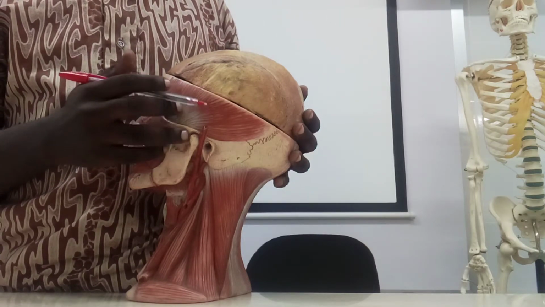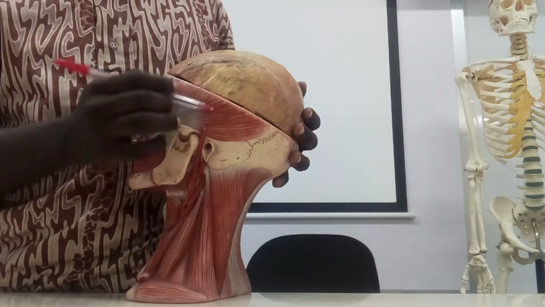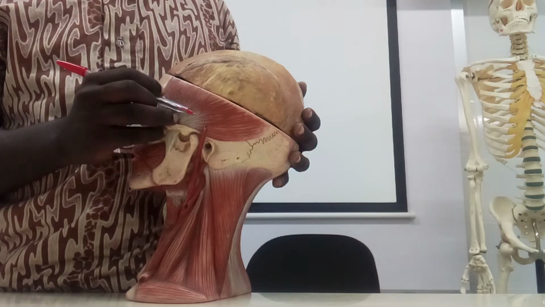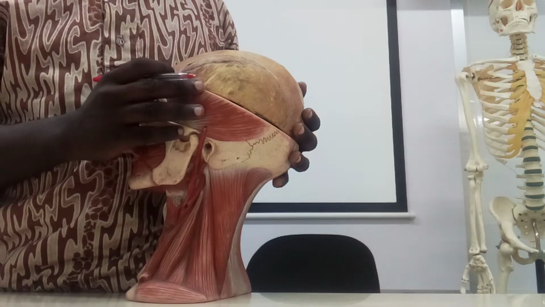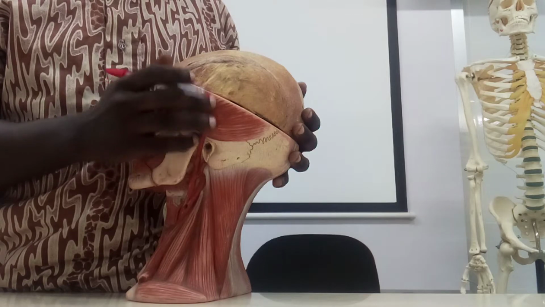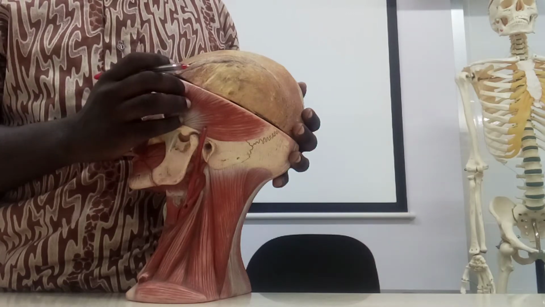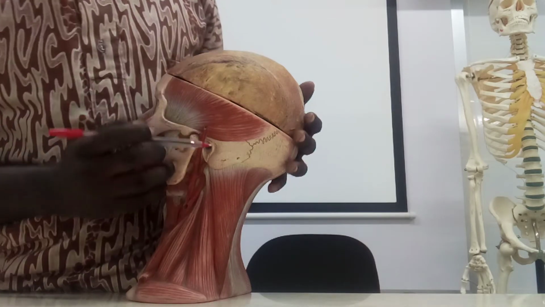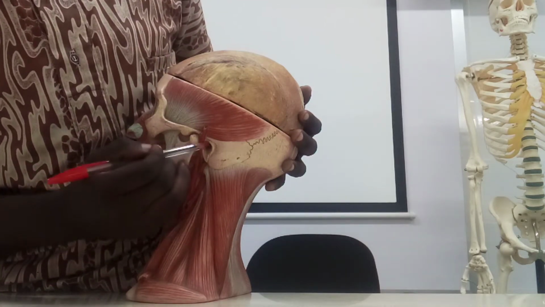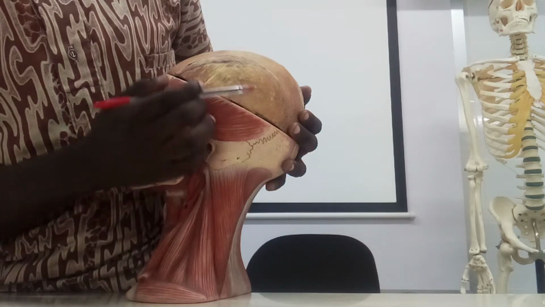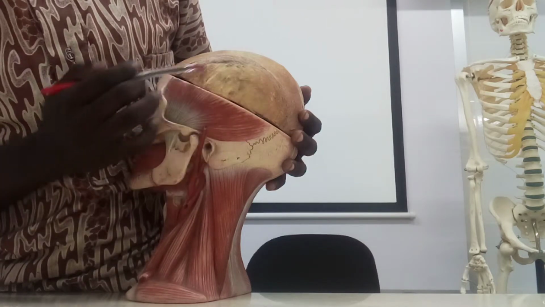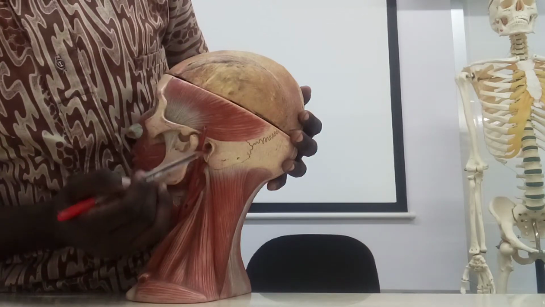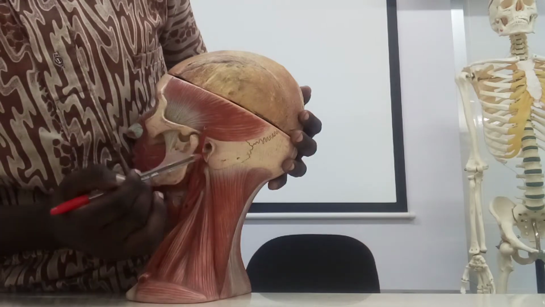Now, by way of content, we've seen the temporalis muscle will be there. Apart from the temporalis muscle, we also have the deep temporal nerves and vessels. Then we also have the auriculotemporal nerve, because here is the ear, and the temporal fossa and temporalis muscle are anterior and superior to the external ear.